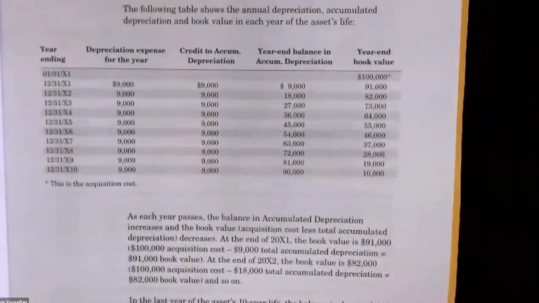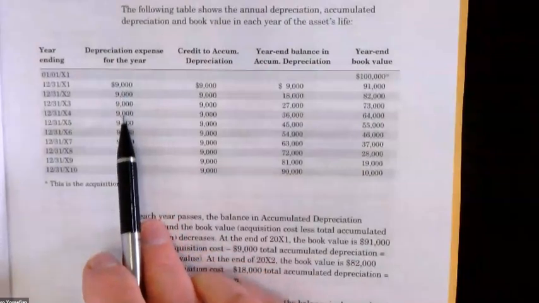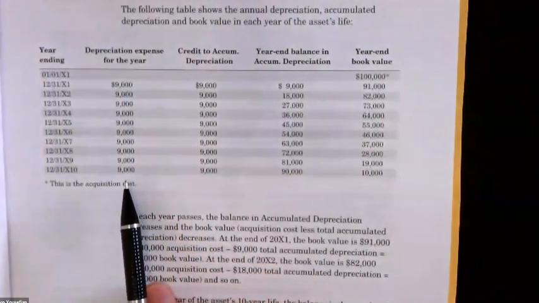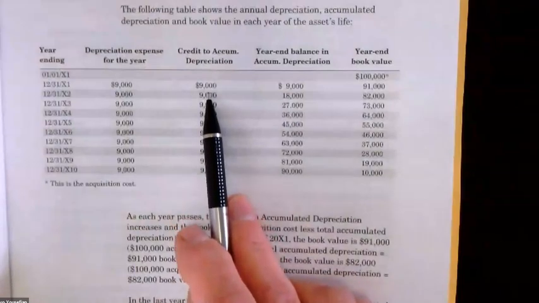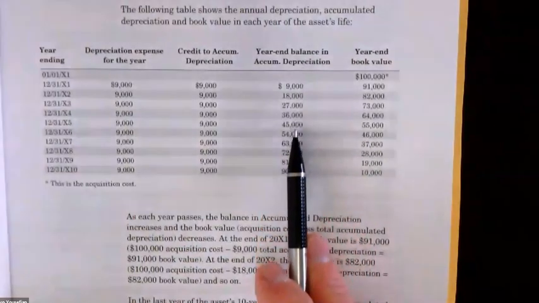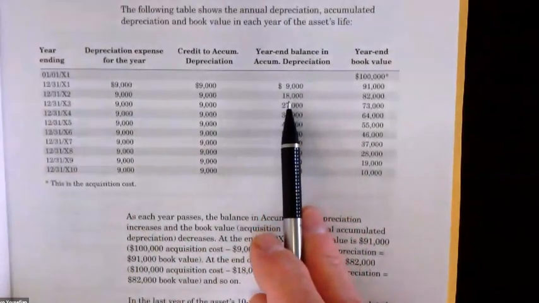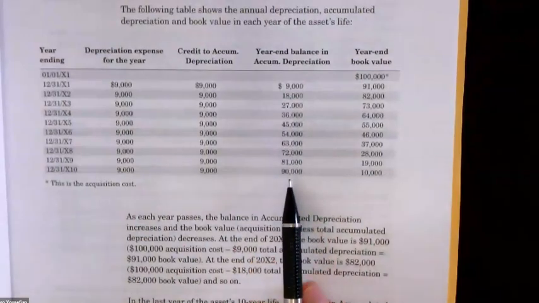So here is an Excel document, and you have the depreciation expense every year of $9,000. And every year you're going to credit accumulated depreciation for $9,000. So the balance of accumulated depreciation will keep going up and up until it gets to $90,000.